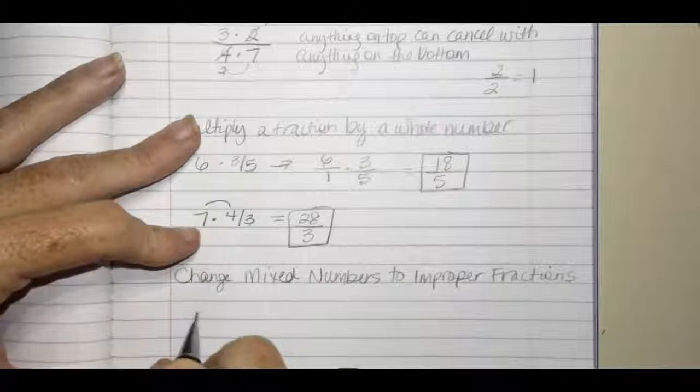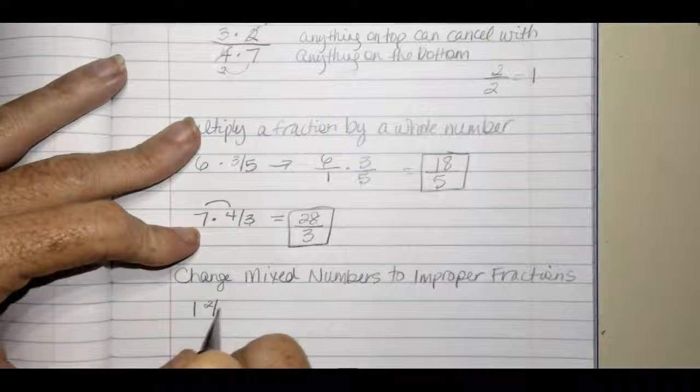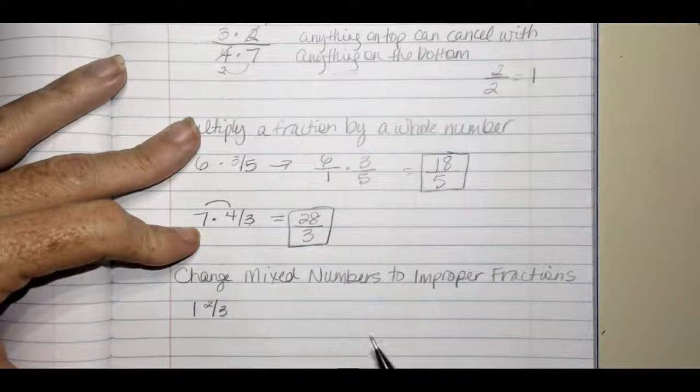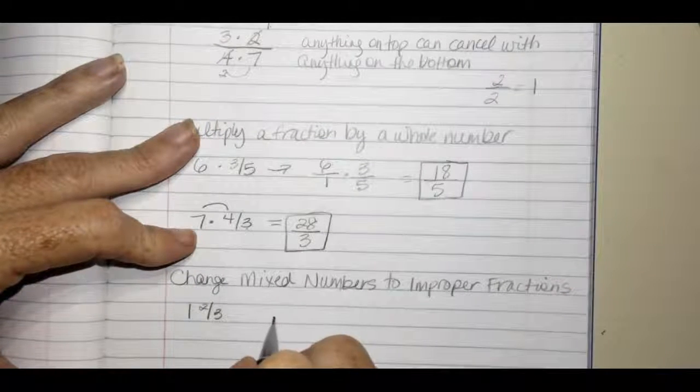Okay, so let's take 1 2/3. Well, when we've been simplifying a fraction, right?